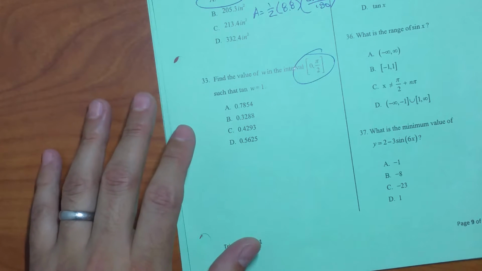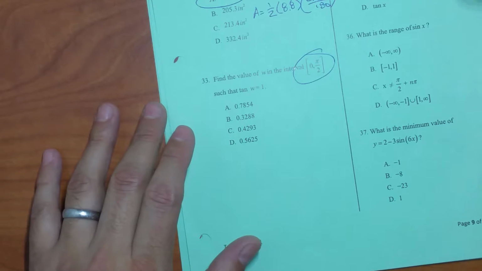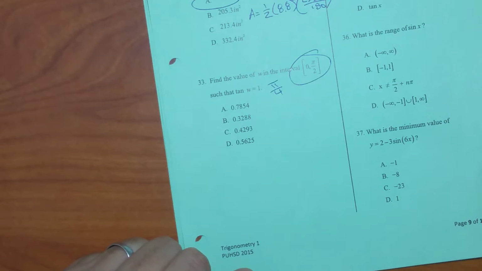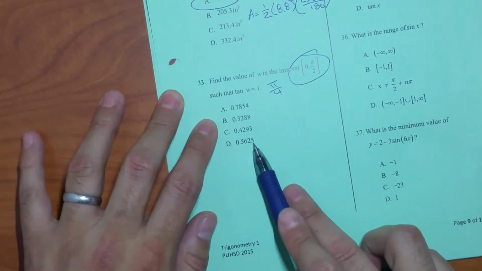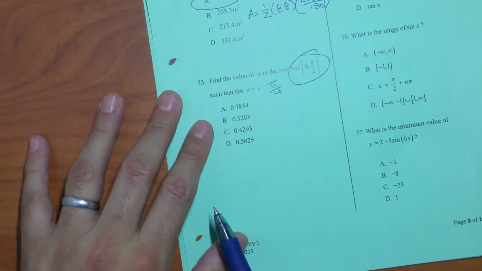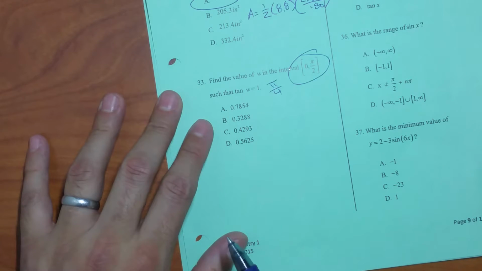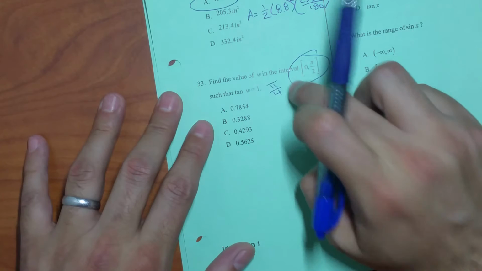So now, where is the y over x the same? To get 1, it would be the same y and the same x, right? It would be pi over 4. So pi over 4. Now, for this one right here, what is it asking for? You need to have the decimal, right? So you can calculate the decimal. So that is using the unit circle.